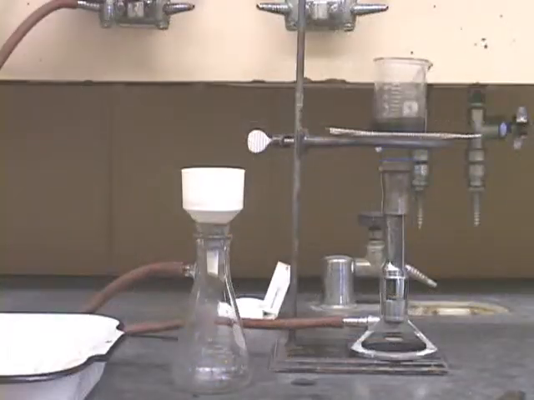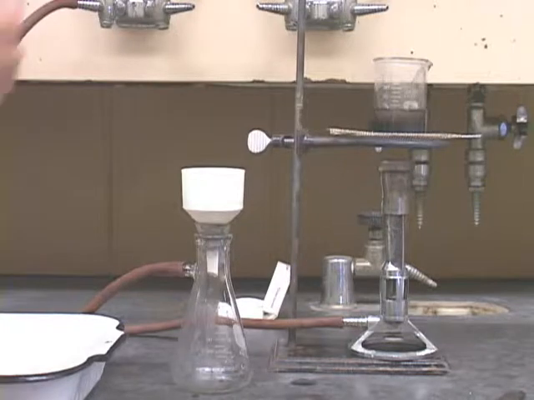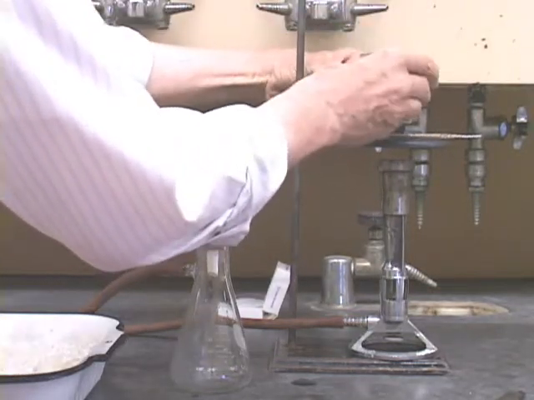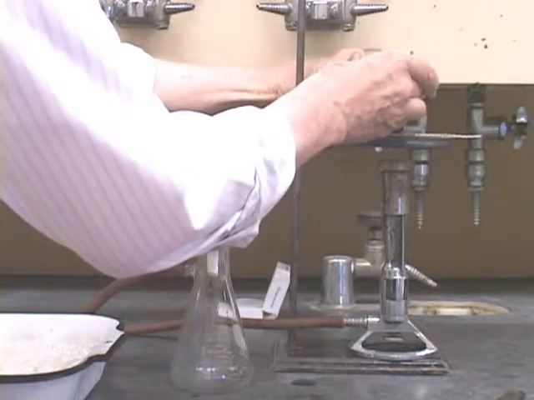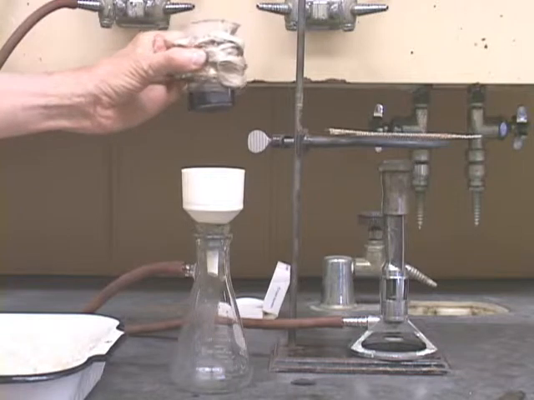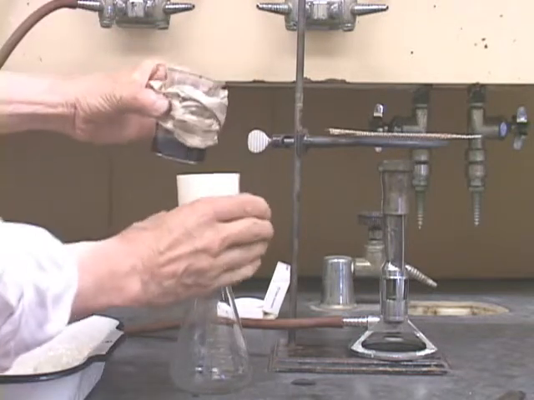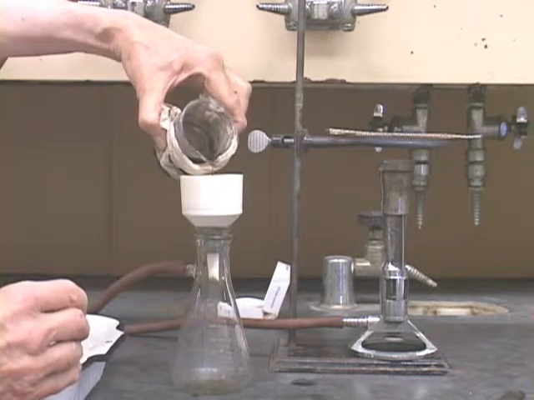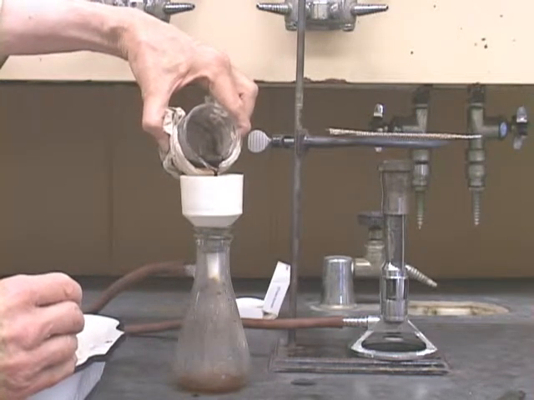Make sure your suction flask and funnel are clean. It's best to use 2 filter papers here. Make sure the filter papers are seated properly. Make sure the suction is on. You will filter this hot solution, but this time save the filtrate and throw away the charcoal.